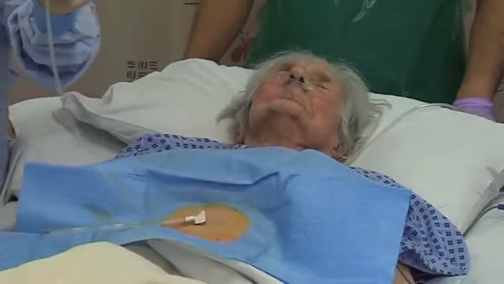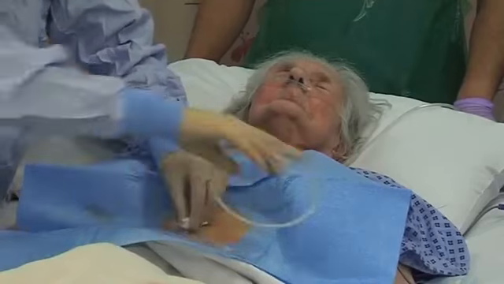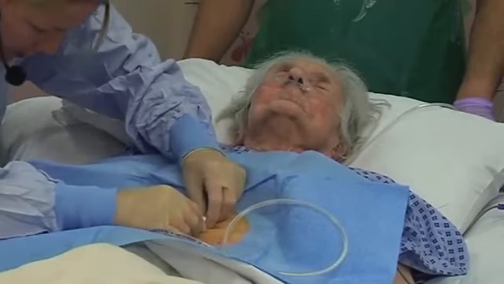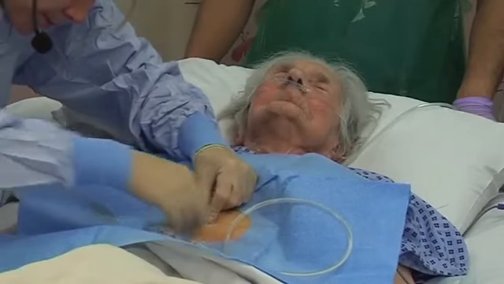The second connector goes with the pointy bit down first. You need to hear an audible click when you put this on.